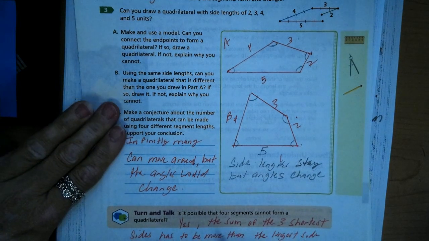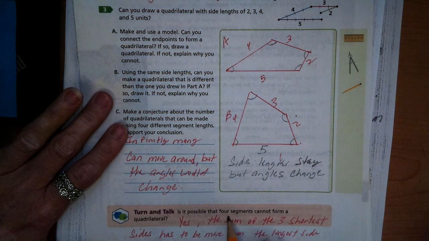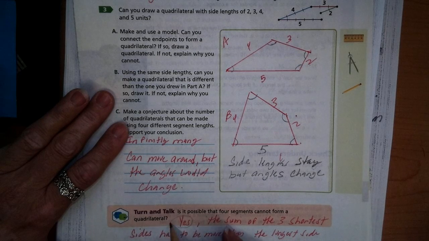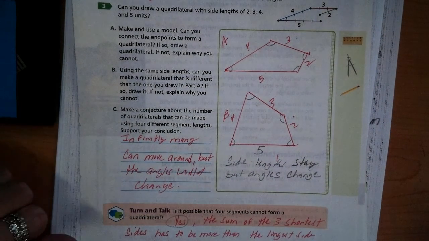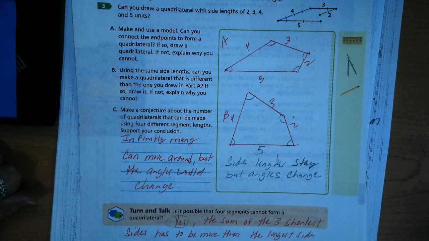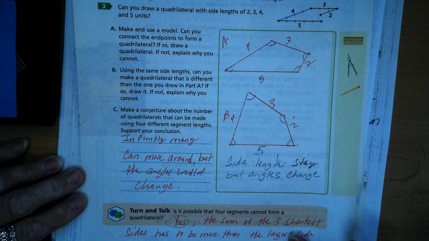And then the turn and talk basically says, is it possible that 4 segments cannot form a quadrilateral? Well, yes. If the sum is shorter than the 4th side, then of course it won't do it. So you could do like 1, 1, 1, and 2, right? That wouldn't work. What if I did 1, 1, 1, and 5? Yeah. Something like that. Okay?